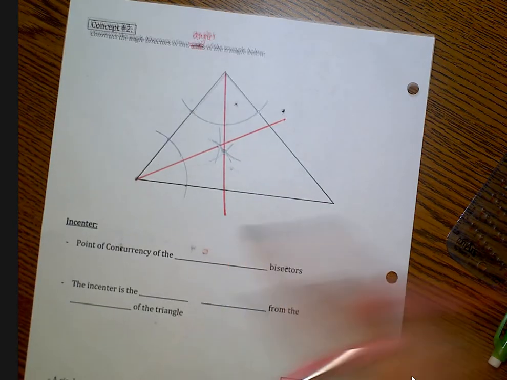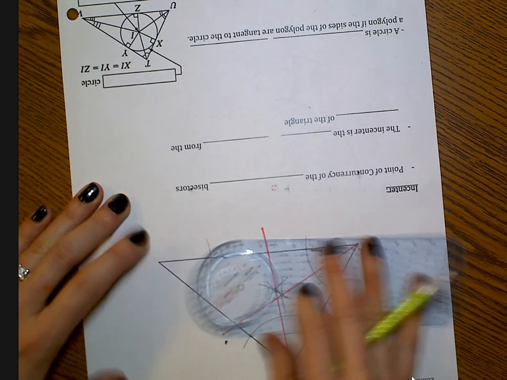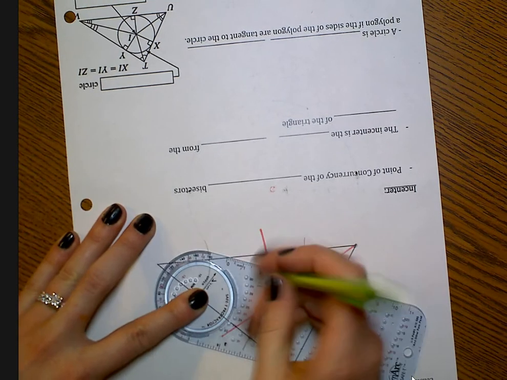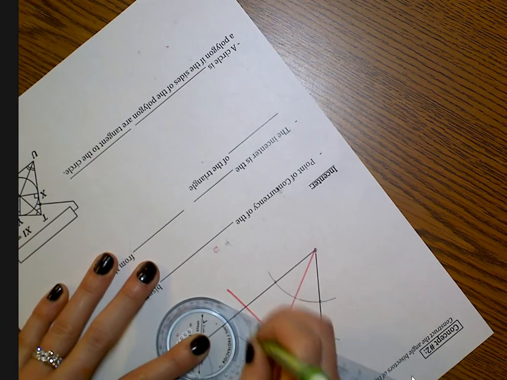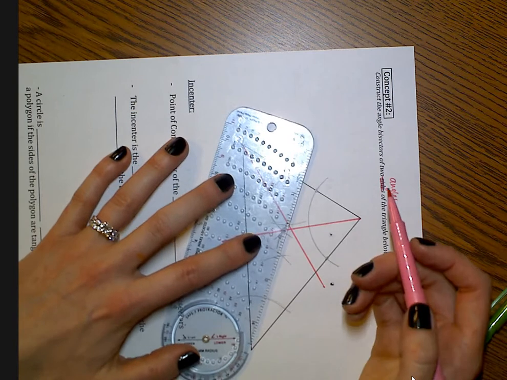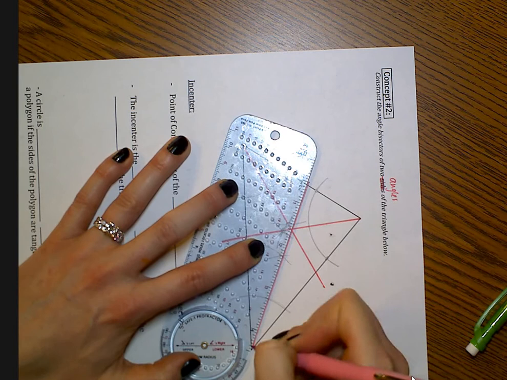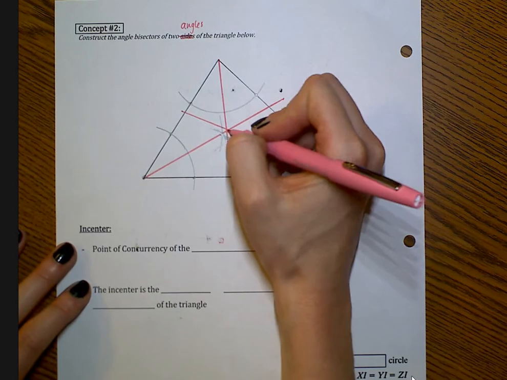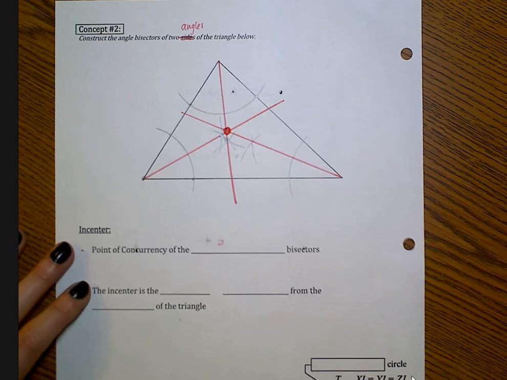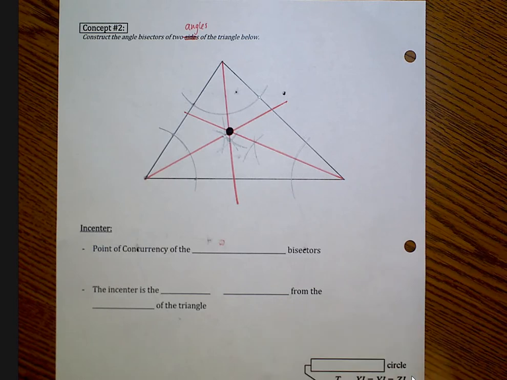Now, the reason they said 3, and I'm going to go ahead and do this third one just to show you that you only have to do 2 because they should all intersect at the same point. So it doesn't matter that you don't do the third one. Because watch, when I connect this, it's going to go right through where those first two met. So don't waste your time doing all 3, just do 2. And where they meet, right there, let's do another color. So these are concurrent lines, 3 angle bisectors coming together.